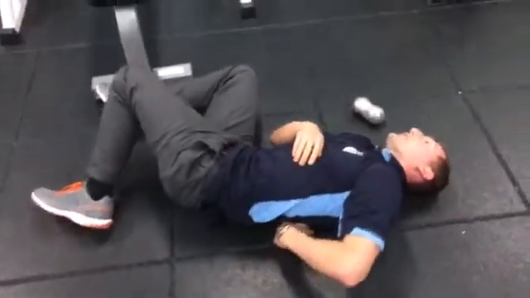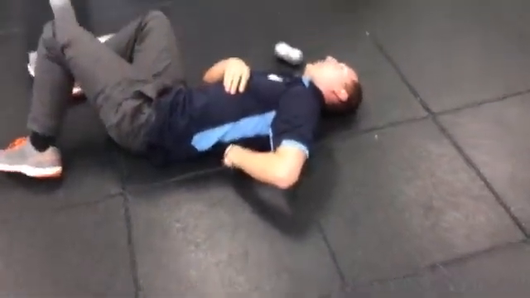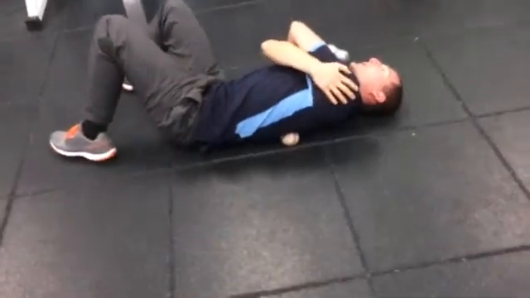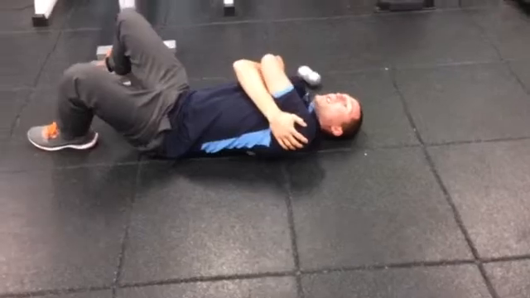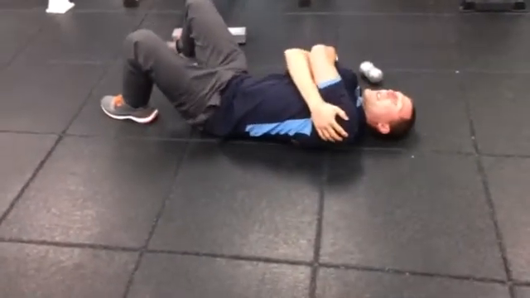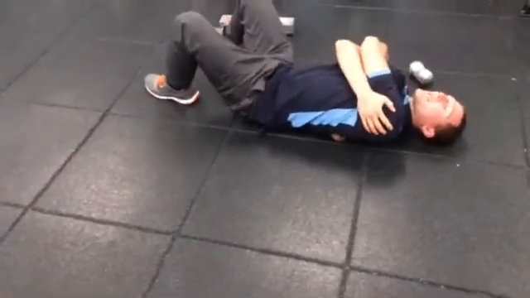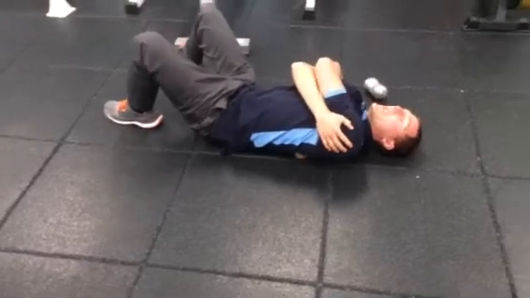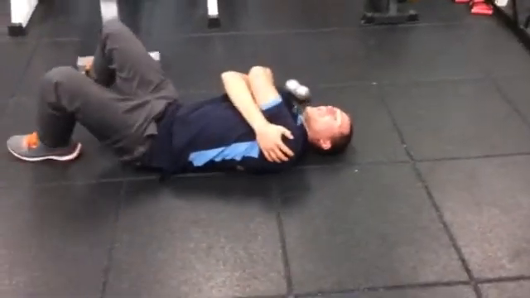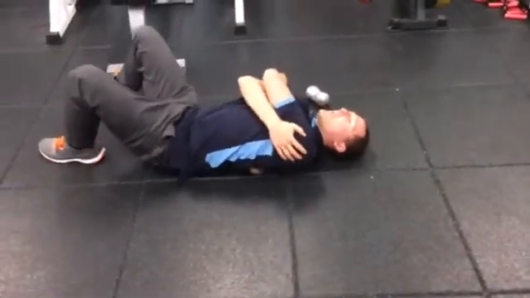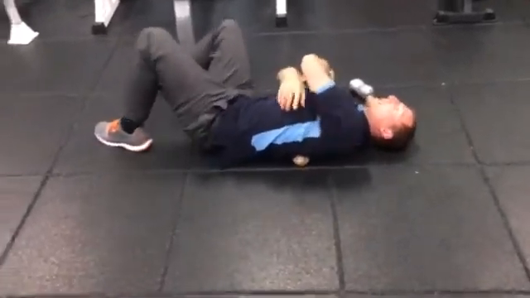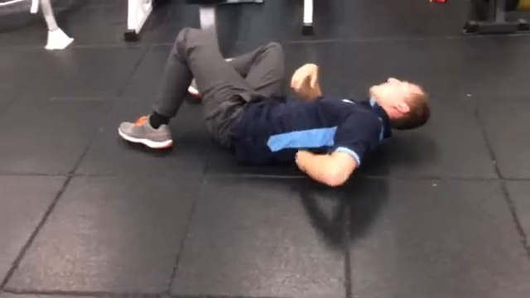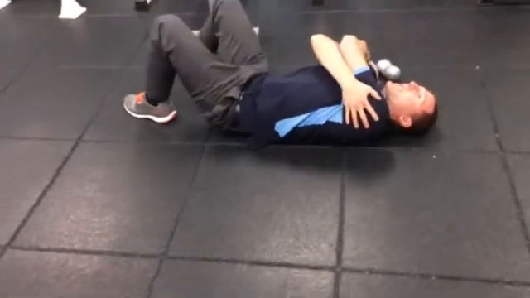Okay, after 10 rolls, you just take that ball and move it up a little bit further. You can try to move up one segment at a time, or not worry about it, just go up about an inch, then you roll on again and off. On again and off. During this, you may have some back cracking or cavitations. That's fine. That's just some pressure releasing, and it should actually help it feel better and give a little bit more mobility. Okay, so we'll say that's 10, move up again, and then rotate again.